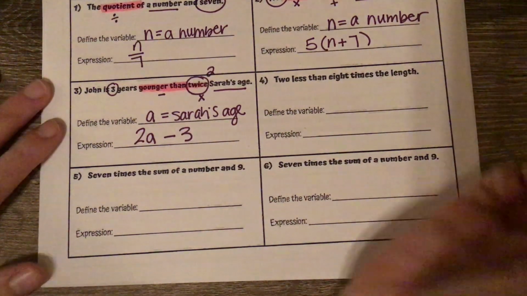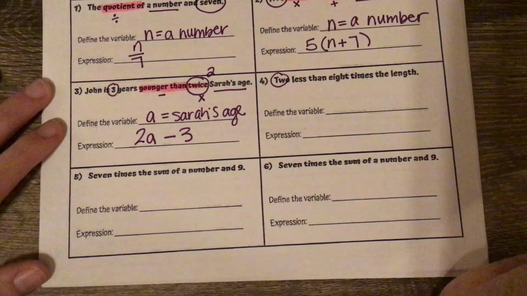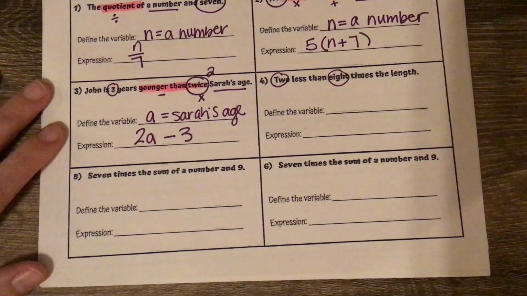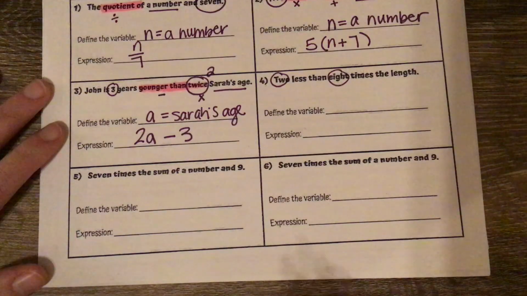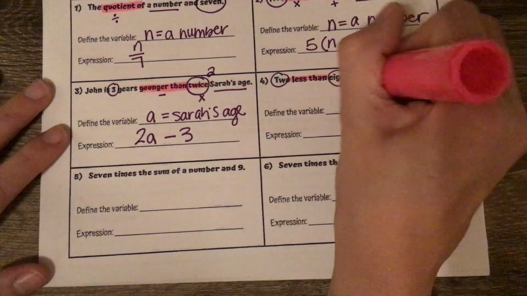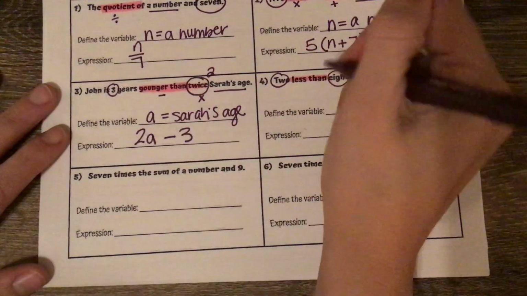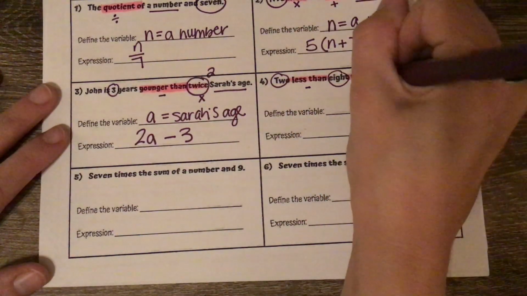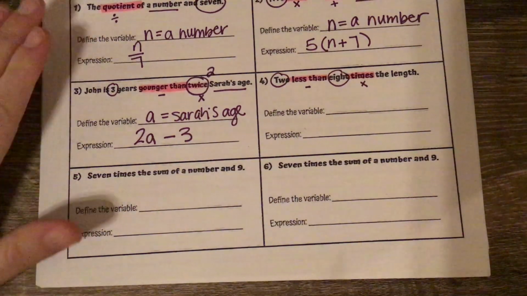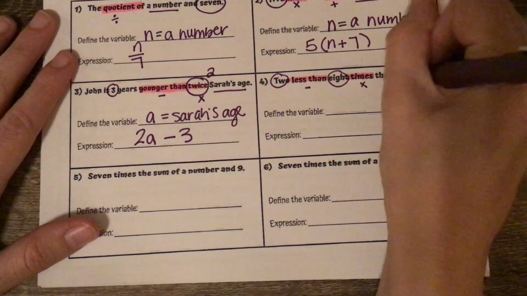Number 4, 2 less than 8 times the length. So since there's 2 numbers, there should be 2 words that tell us the operation. I see less than and I see times. Less than tells me subtraction, times tells me multiplication. And then our unknown is the length.